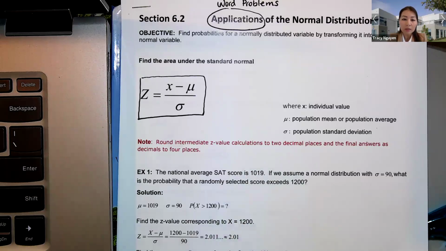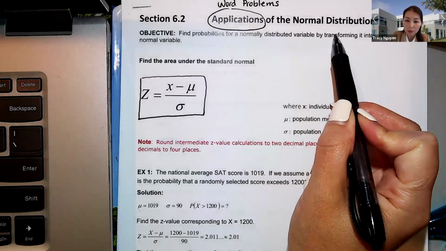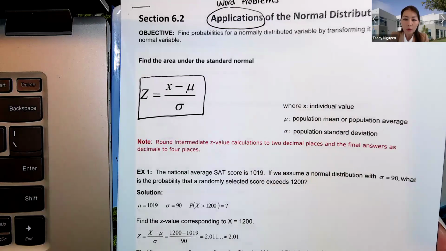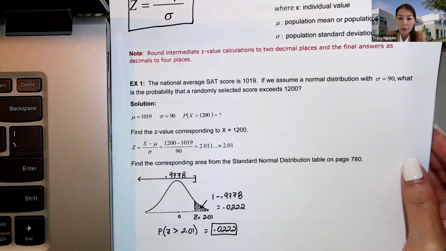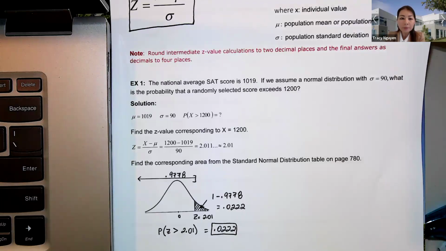Now on your assignments on ALEKS, if it tells you to use a graphing calculator, then just follow my method on how to do it on a graphing calculator. If it tells you to use the standard normal distribution table, then you just use the table to solve. So there are 2 ways to solve for applications of the normal distribution, which we're going to go over in the lesson here. All right, so let's take a look at what we have in example 1.